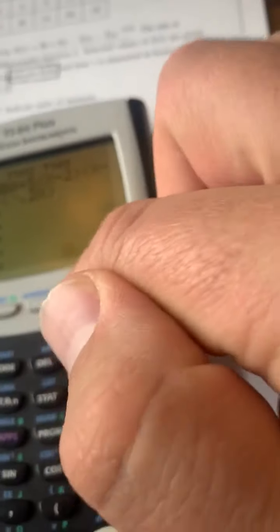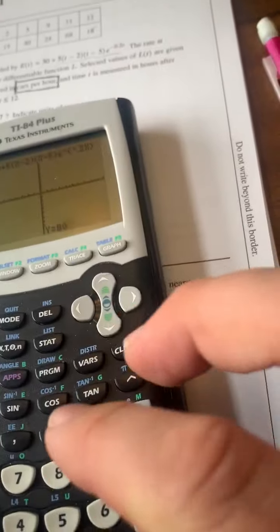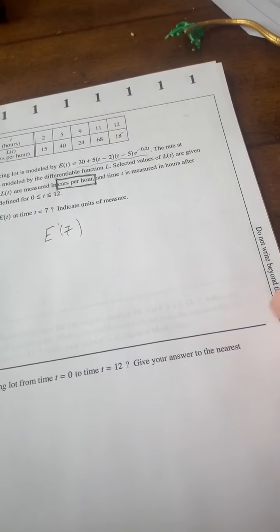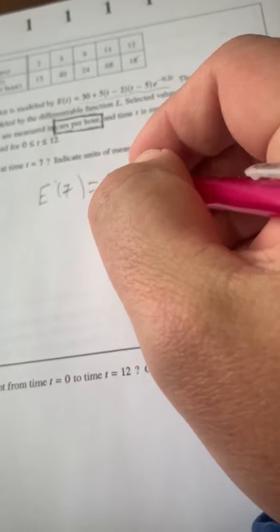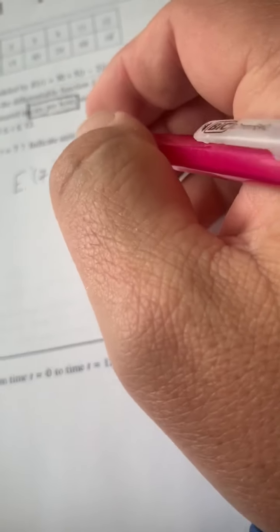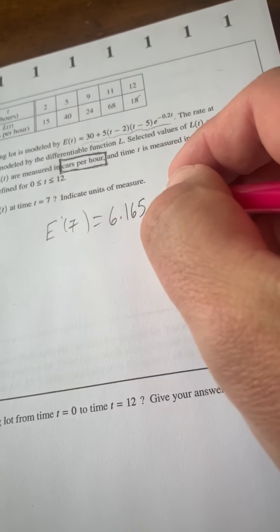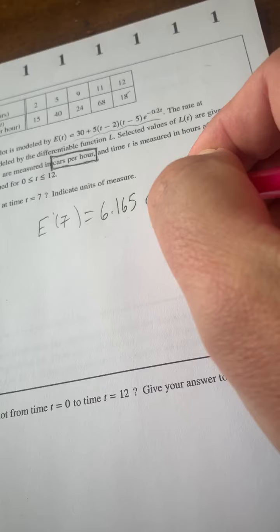Again, if I enter E into my calculator, which I have already done, all I have to do is second, calculate derivative at 7. I don't have to be able to see the picture as long as I have at least 7 in my span. And then it says, if this is in cars per hour, will this be in cars per hour or cars per hour squared?